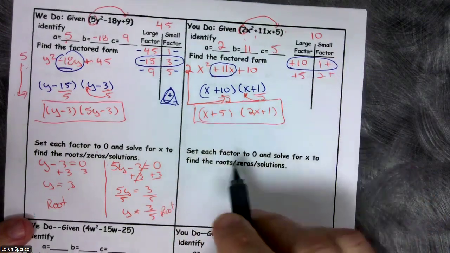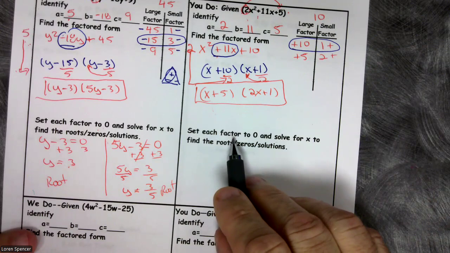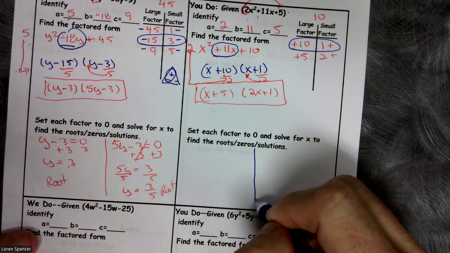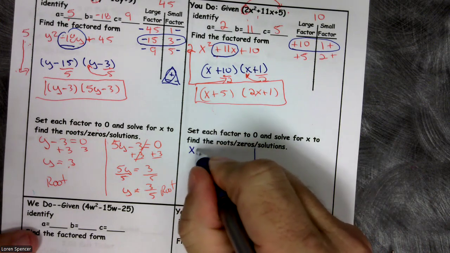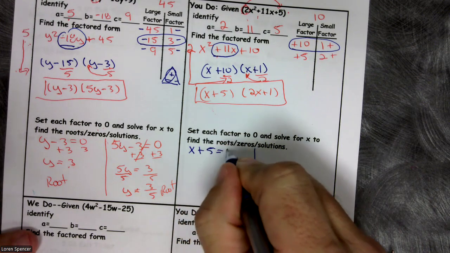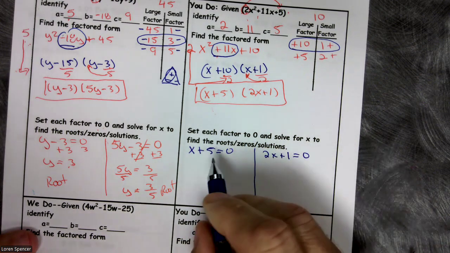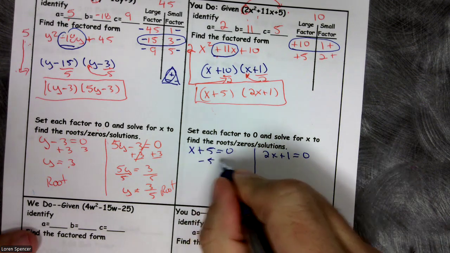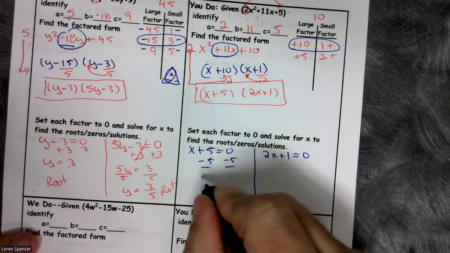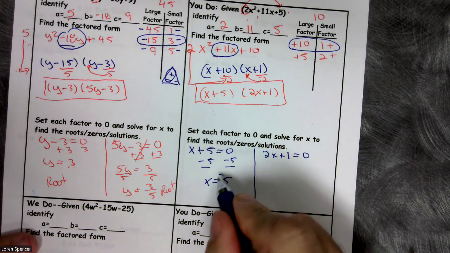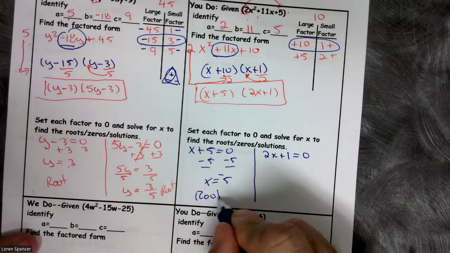I'm done with my factors, but I need to find my roots. To find my roots, I'm going to take both of those and set them equal to 0. So I have x plus 5 equals 0 and 2x plus 1 equal to 0. I'm going to subtract 5 from both sides, and I get x equals negative 5, and that's my root.